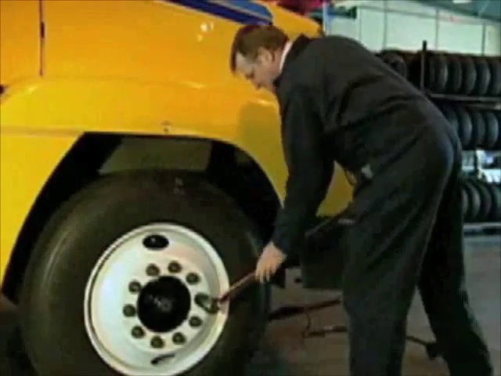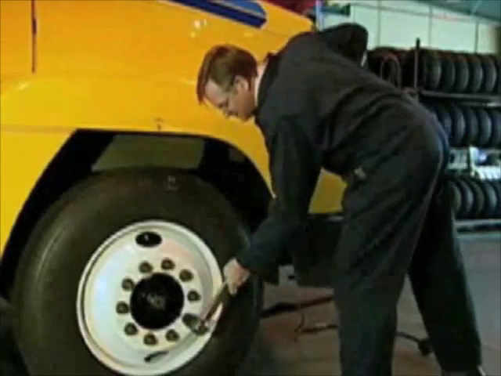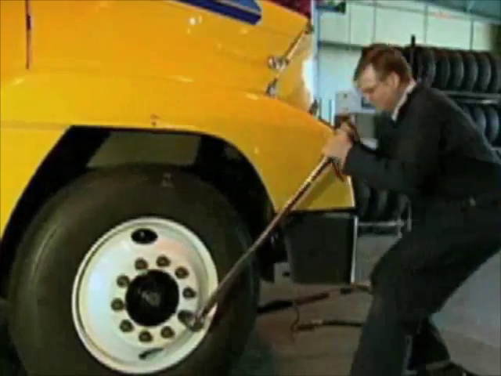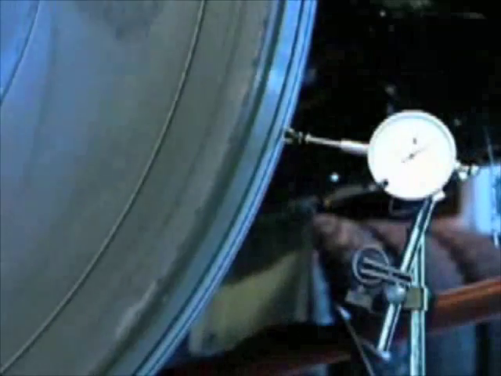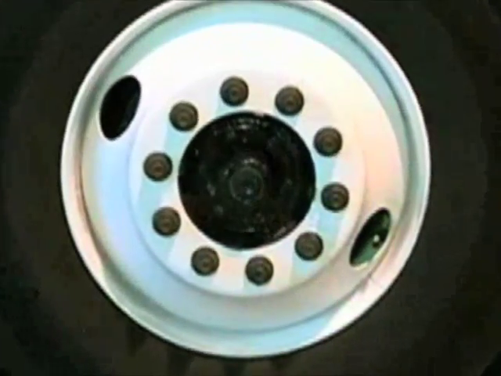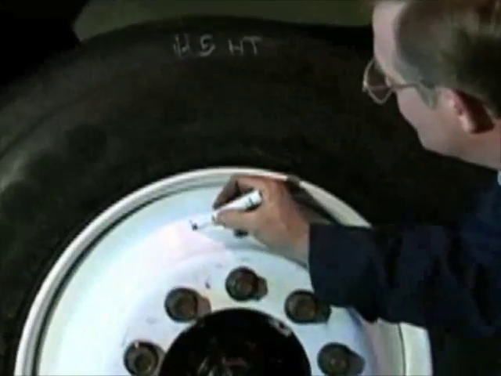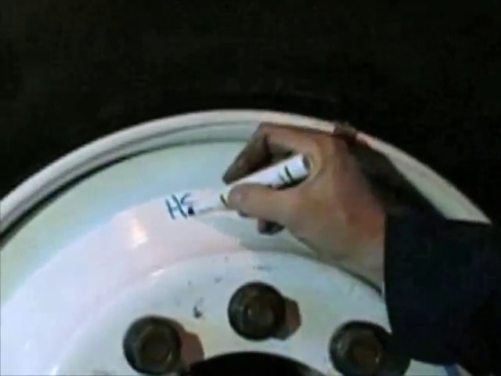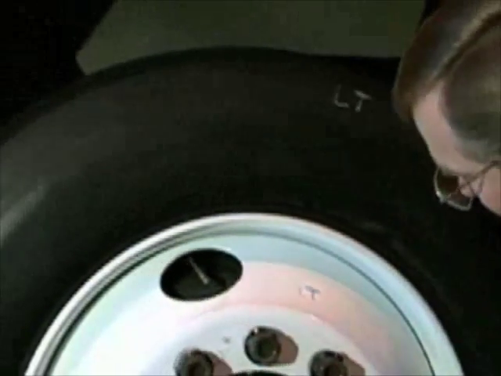If the new adjusted hub placement sufficiently reduces the assembly runout, complete the retorquing of the assembly following the vehicle or wheel manufacturer's specifications. If an unacceptable assembly runout is still found and inspection of the tire assembly shows no obvious cause, it is time to inspect the wheel. Transfer the HT and LT and HS and LS locations from the tire onto the wheel in crayon.